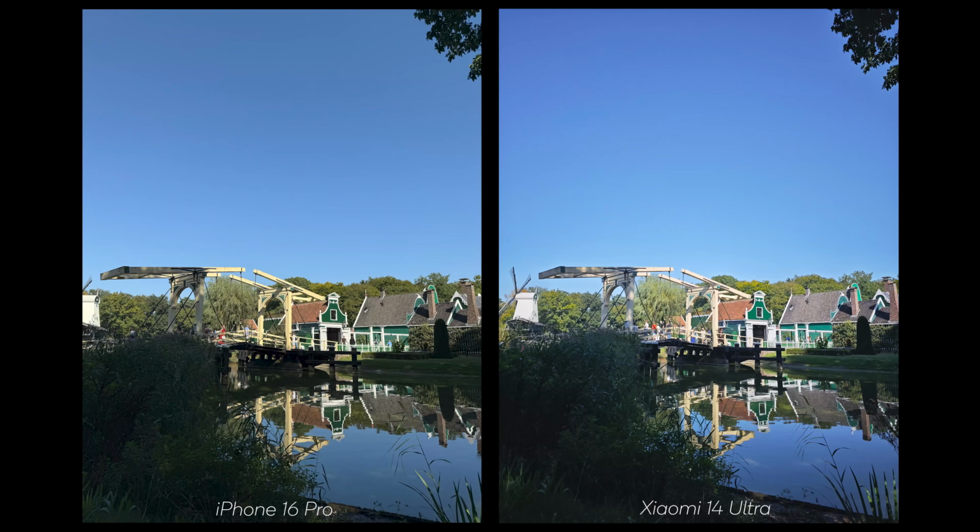Now with this bridge shot I will say while the iPhone goes a bit overboard with the yellow on the bridge affecting the green part of it as well, the picture looks better for me on the iPhone.